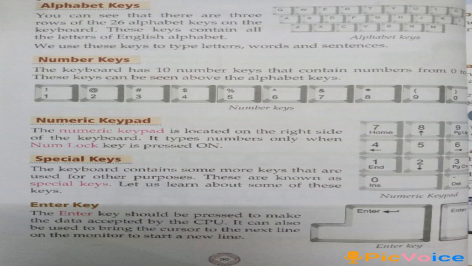Numeric keypad. The numeric keypad is located on the right side of the keyboard. It types numbers only when numlock key is pressed on.